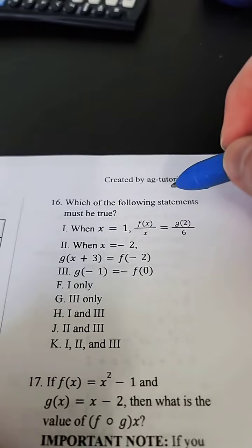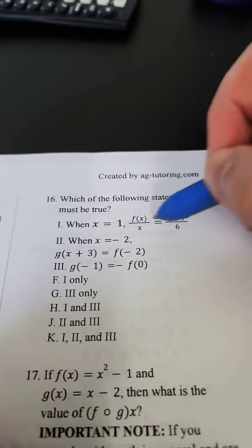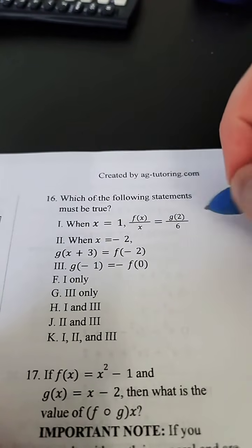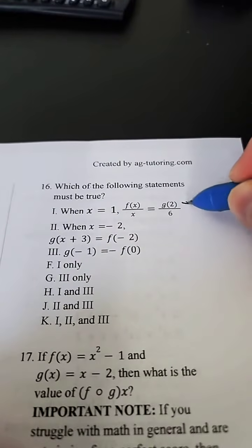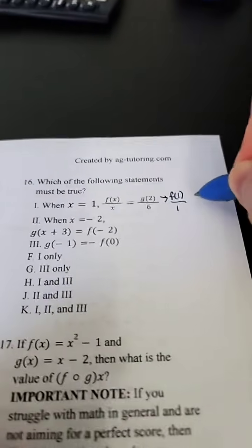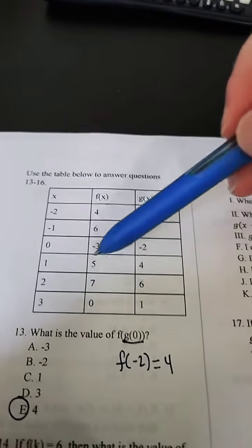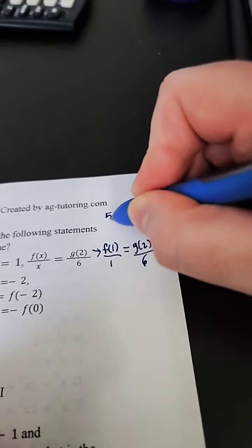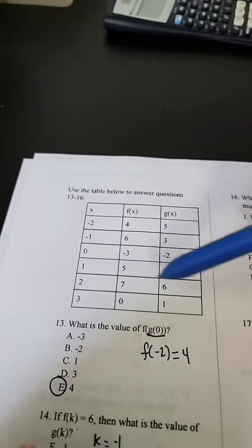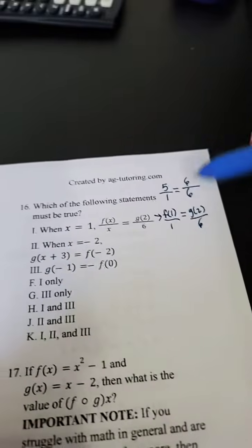Which of the following statements must be true? So this time it's what is true. When x is equal to 1, f of x over x is equal to g of 2 over 6. So if we replace the x with 1, we're going to say f of 1 over 1 is what they're asking about, being equal to g of 2 over 6. F of 1, so f when x is 1 is 5. So it's going to be 5 over 1 is equal to g of 2. So g when x is 2 is going to be 6. So 6 over 6. That is not true because 5 does not equal 1, which is what that simplifies to, so nope.